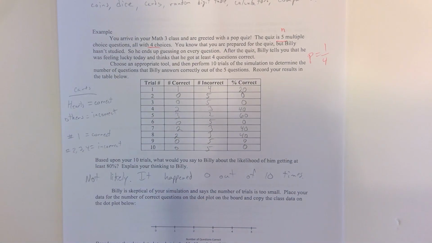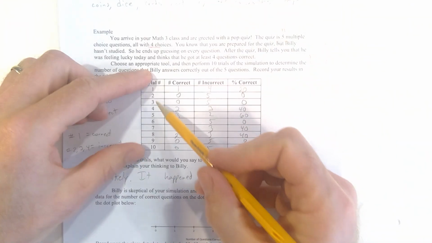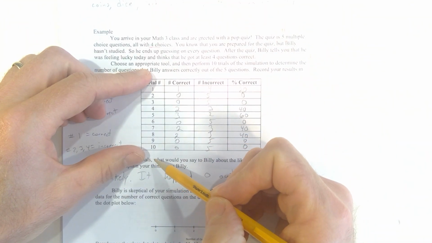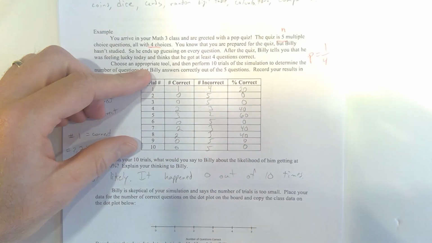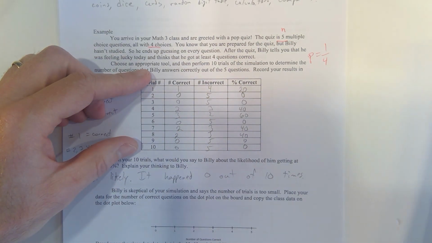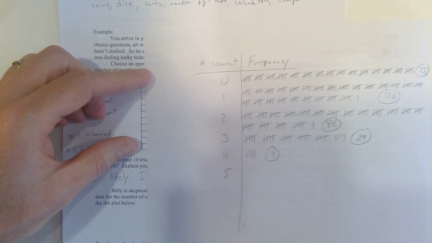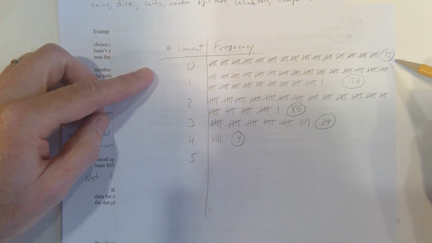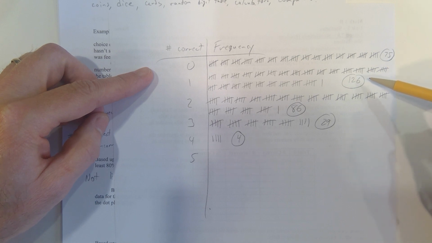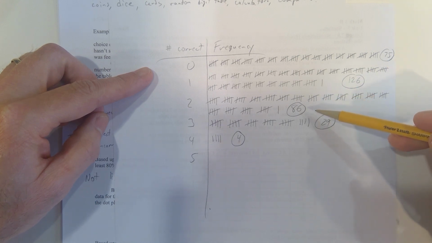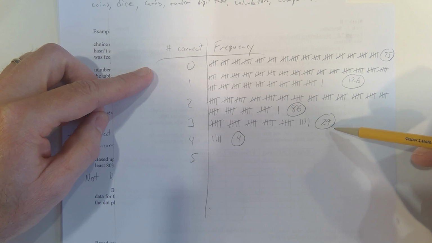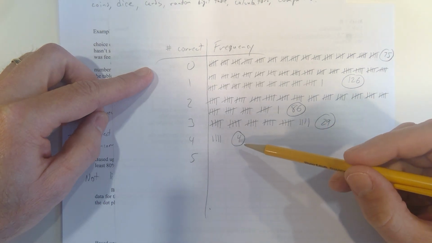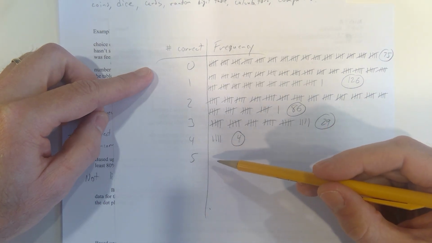And it turns out I did this 10 trials 32 times as if everyone in the class did it. And here are my results, my frequency table. So 75 times he got none of them right. 126 times he got 1 right. 86 times he got 2 right. 29 times he got 3 right. And 4 times he got 4 right, and he never got all 5 right.